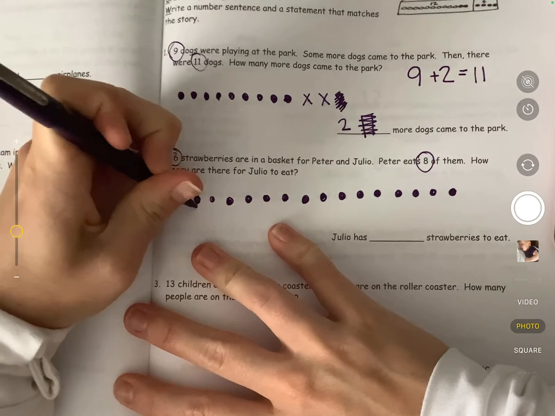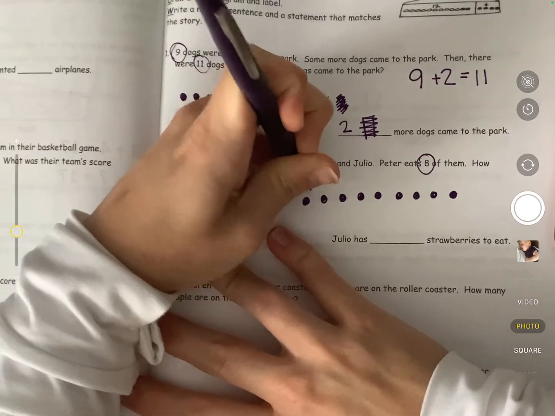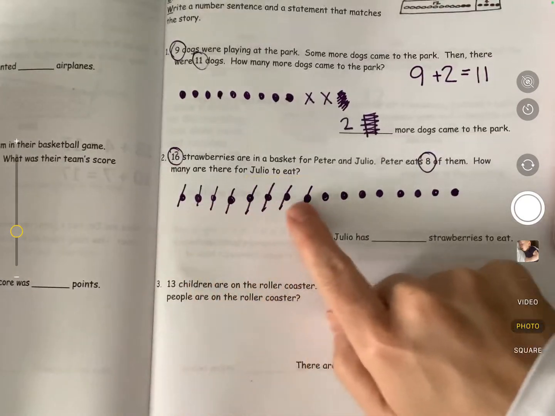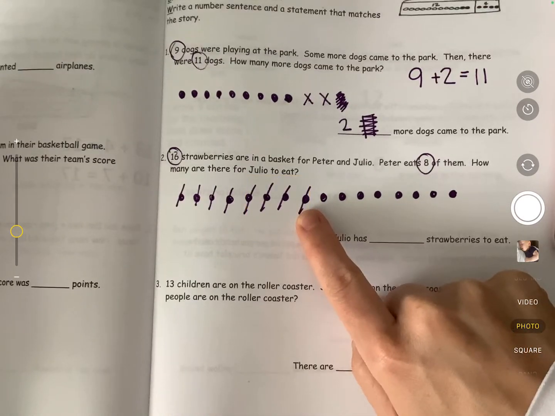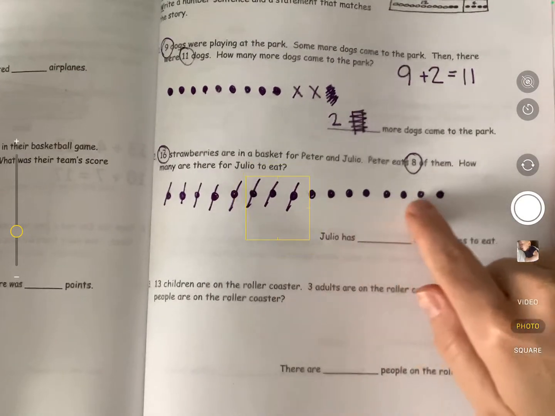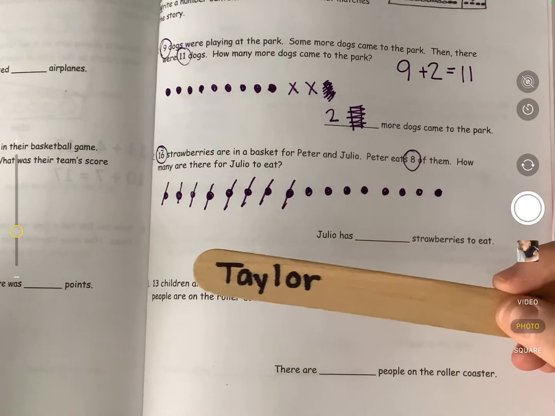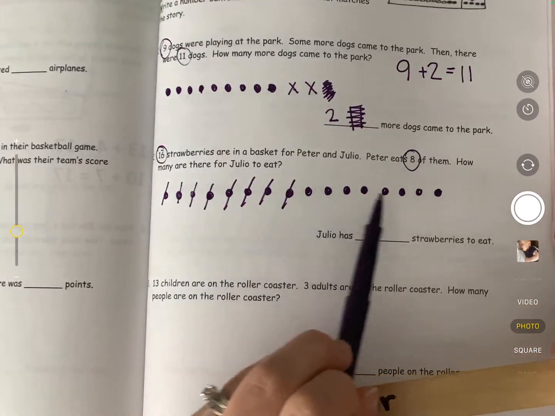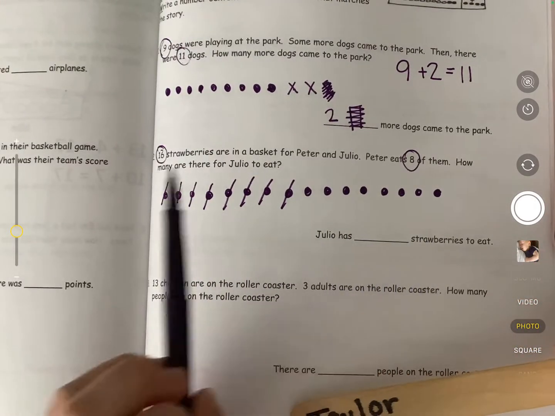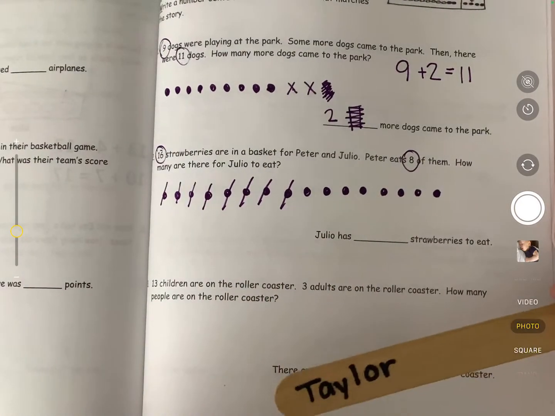1, 2, 3, 4, 5, 6, 7, 8. Okay, 8 of them are crossed out. So the question was, how many are there for Julio to eat? I'm pulling a stick. Let's see. Taylor, which dots here are the ones for Julio to eat? The ones that are crossed out or the ones that are not crossed out?